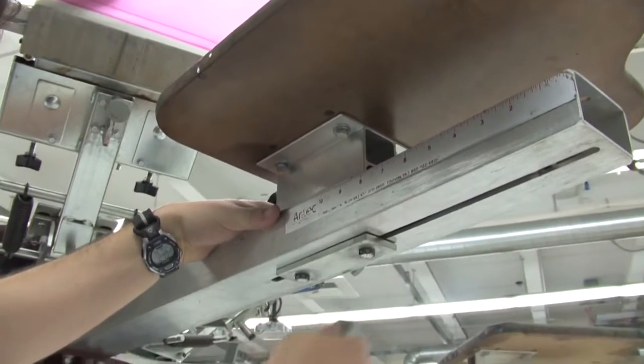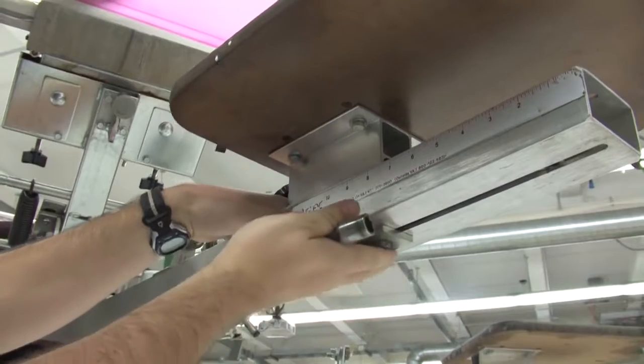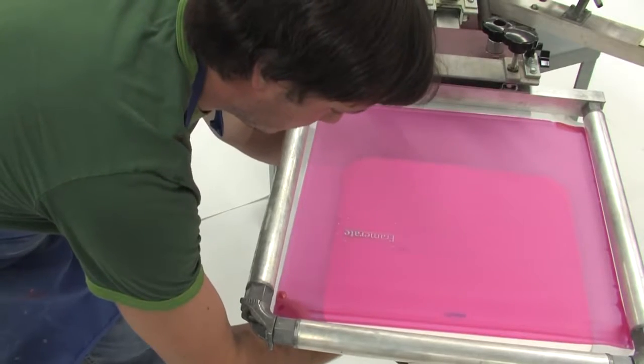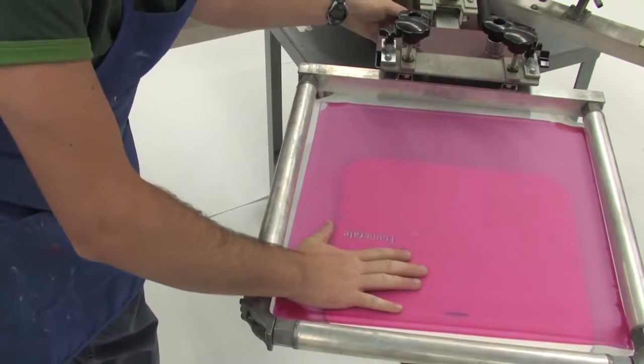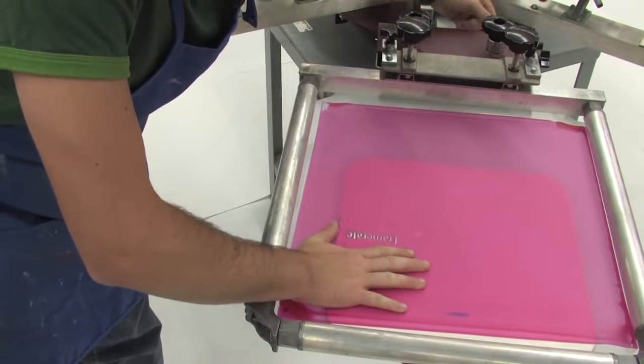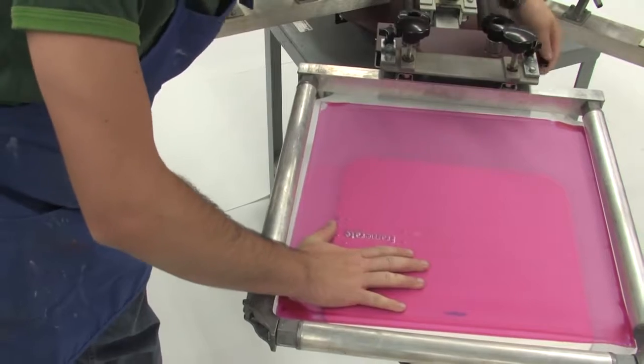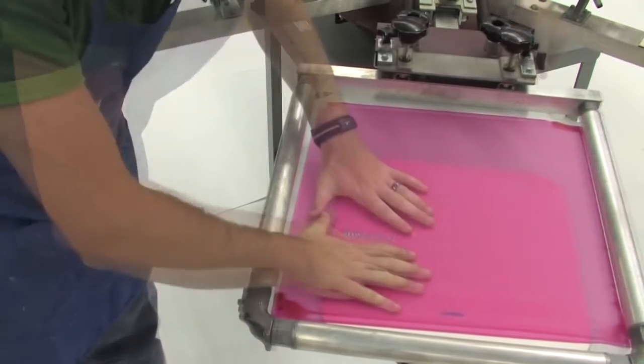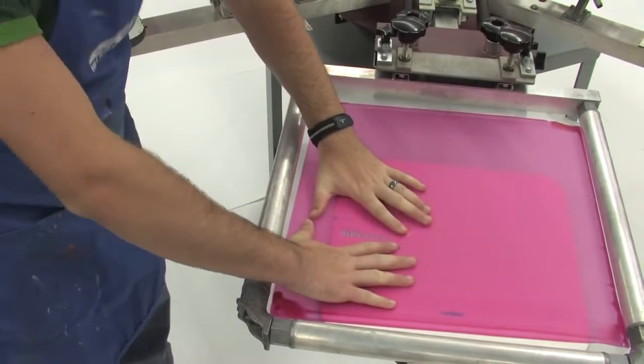It may be necessary to adjust the position of the board to get the marks in general position. After it is in general position, you will use the micro registration to ensure the image is lined up properly. You will need to repeat this process for each subsequent color. At this point, we are almost ready to do a test print.